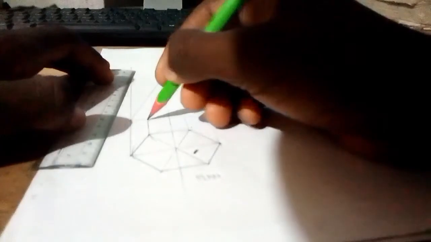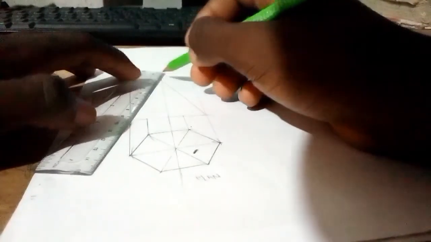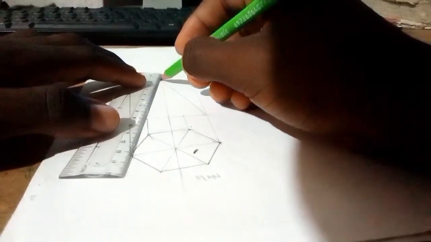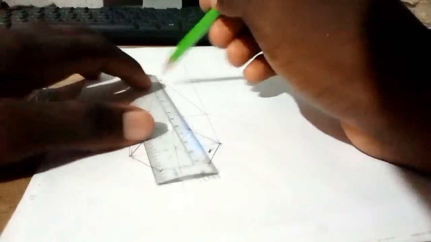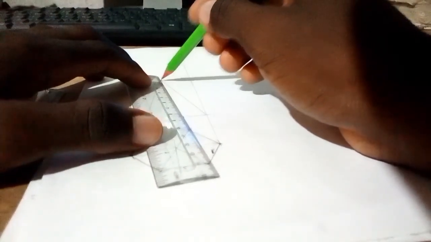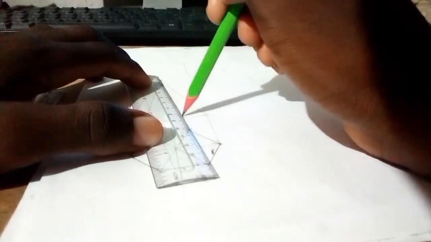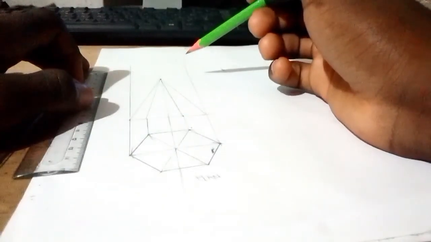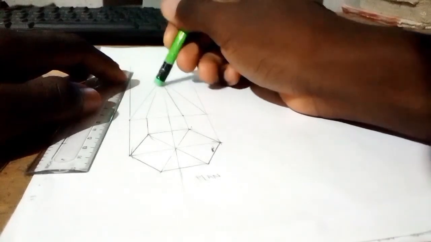So now it's at the bottom of our pyramid. At these 2 points, we draw a line to the apex. Okay, that's a line. And we draw to the apex. So now this is the hexagonal pyramid we have over here.